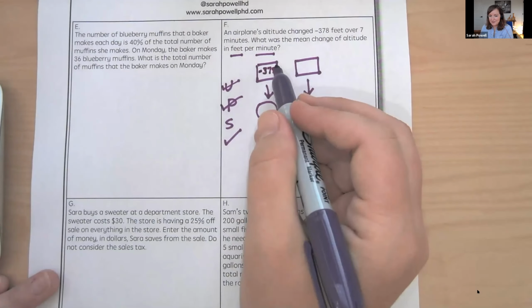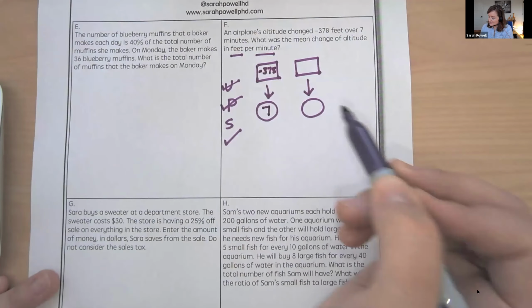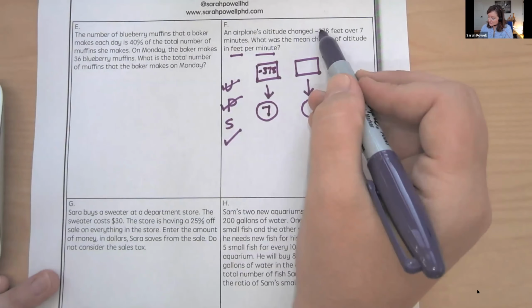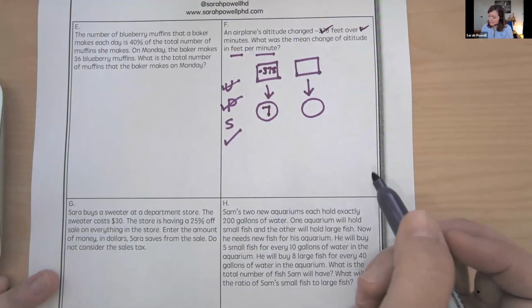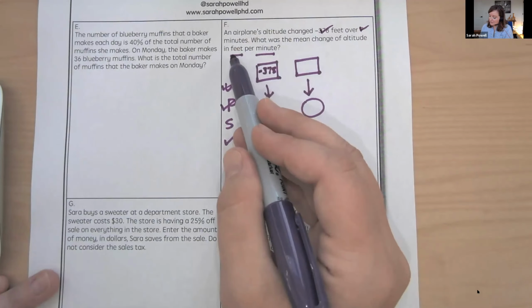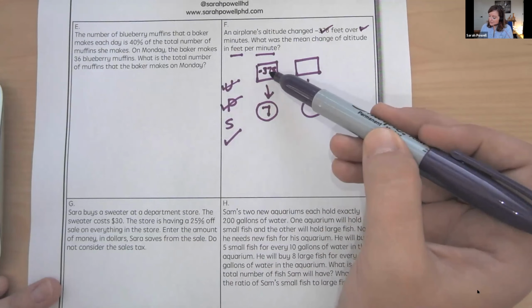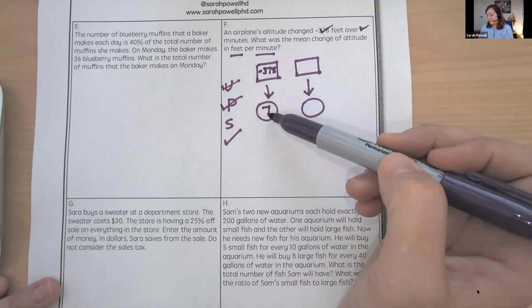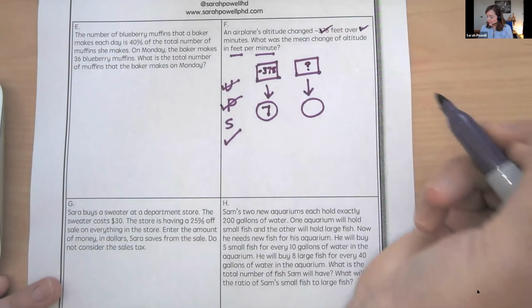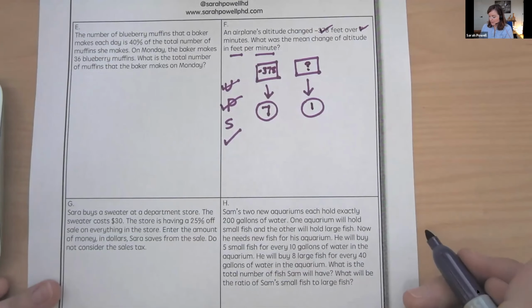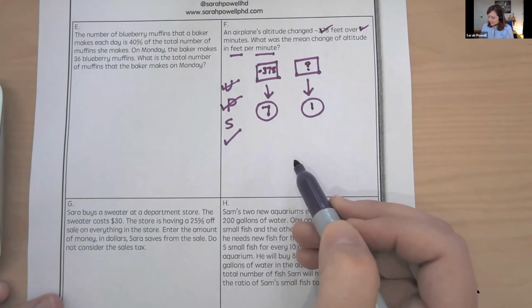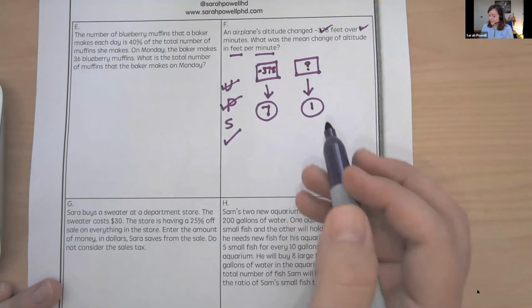So negative 378 feet in 7 minutes. So I'm going to check those off so I don't get distracted by them again. And then what was the mean change of feet per minute? So in 1 minute. So if we change negative 378 feet in 7 minutes, how many feet did we change in 1 minute? So I'll get my graphic organizer filled in that way.